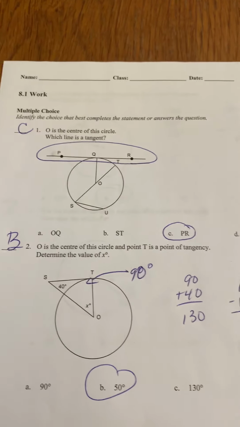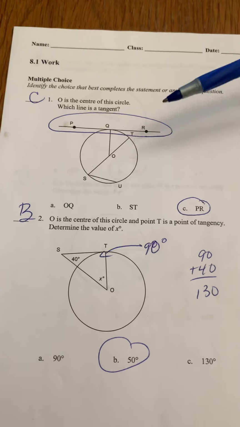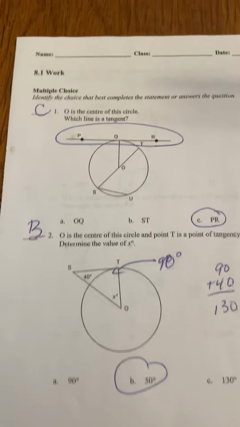Okay, I'm just going to do some quick corrections here. I will post this so you can look it over too, but I just wanted to walk through it because of course we're not in the classroom, so it's hard for me to do that.